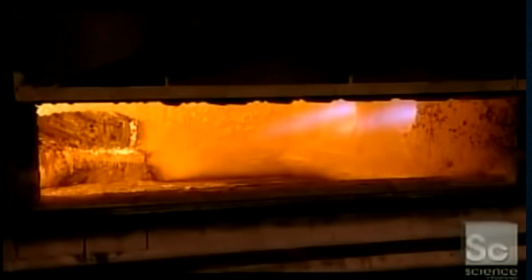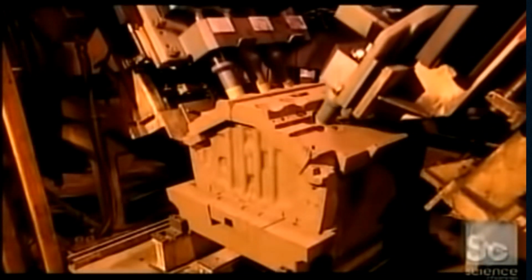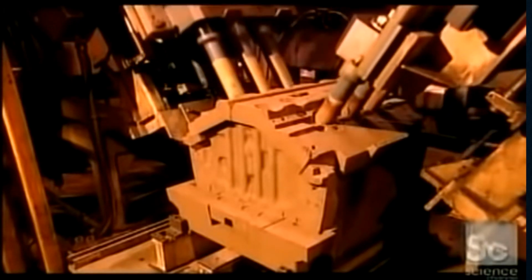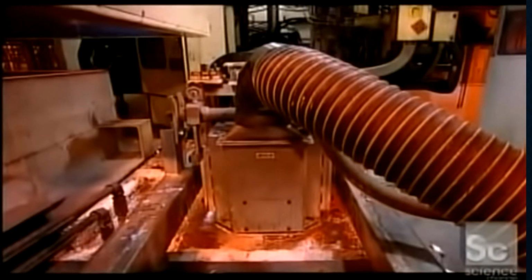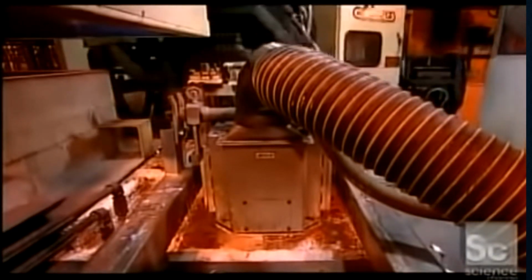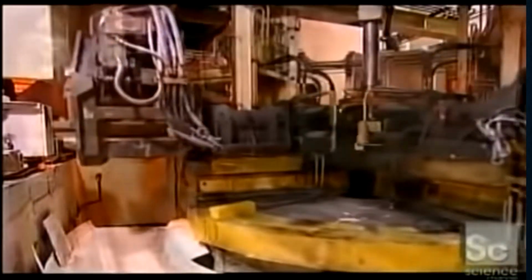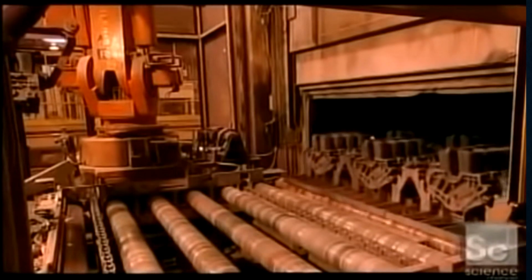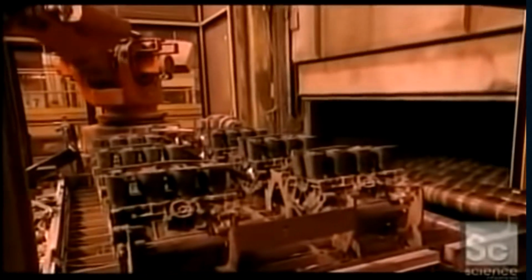The melting is done at a higher temperature. After that, the molten metal is poured into the mold. After removing the clamps or removing the mold, this is the product which we cast.